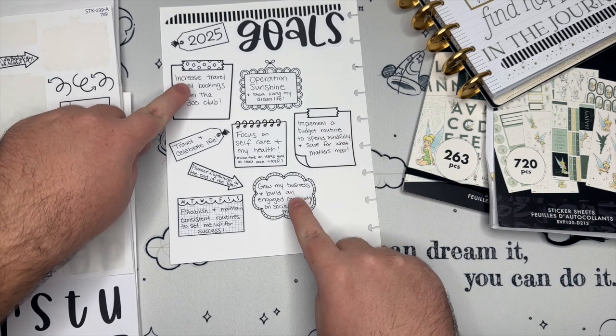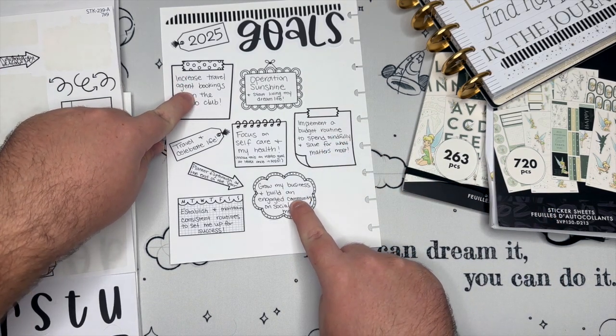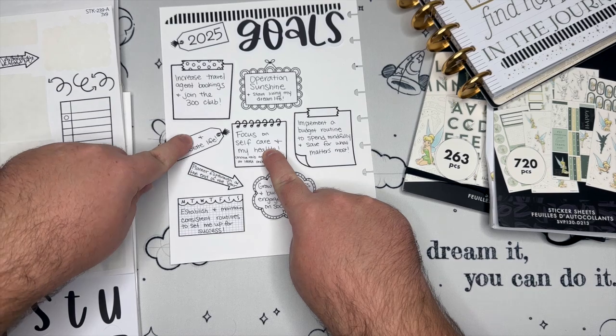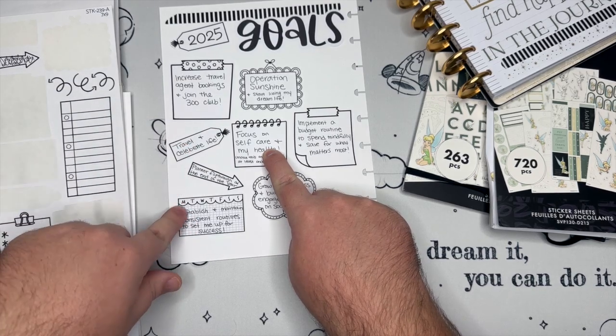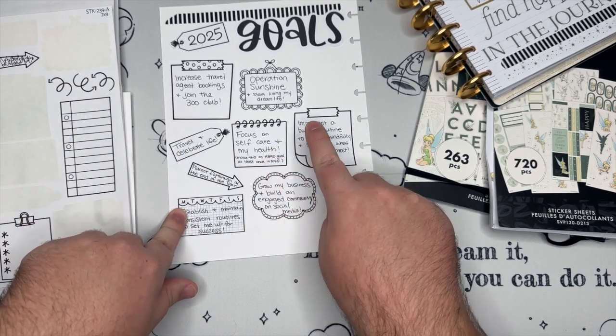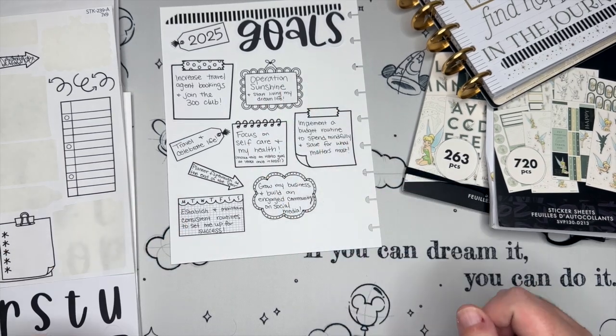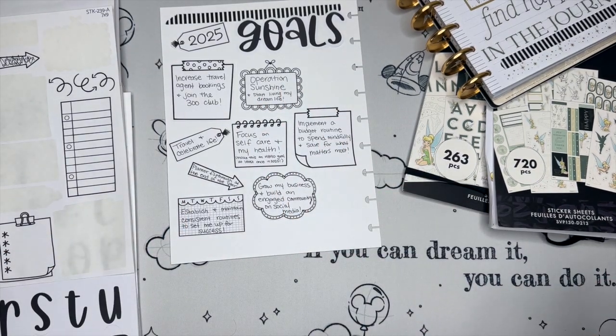Because these are both kind of my career. These are kind of all health and self-care, finances, and then Operation Sunshine. So those are really the categories I am focusing on.